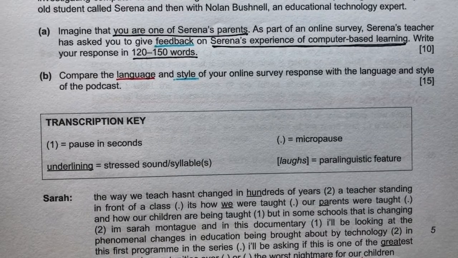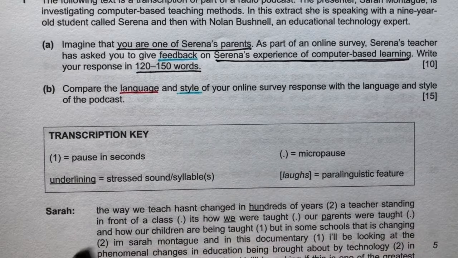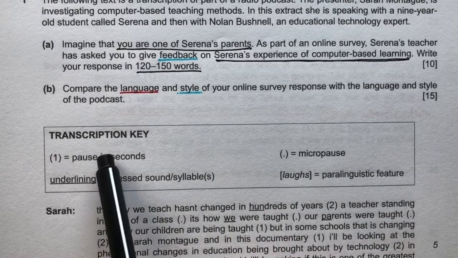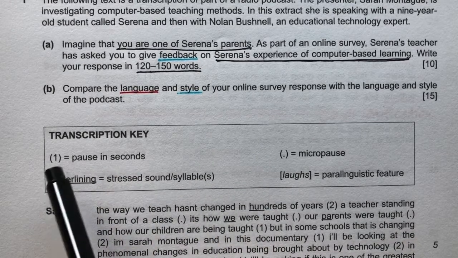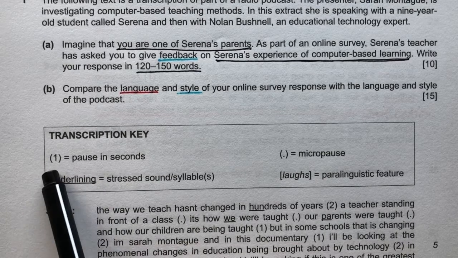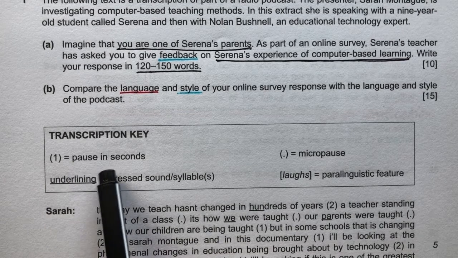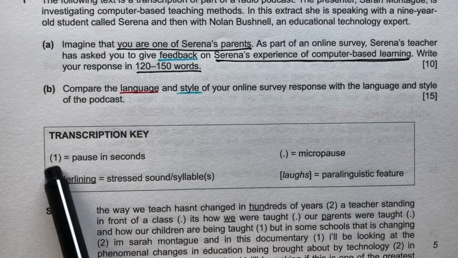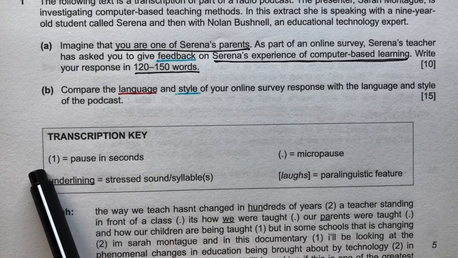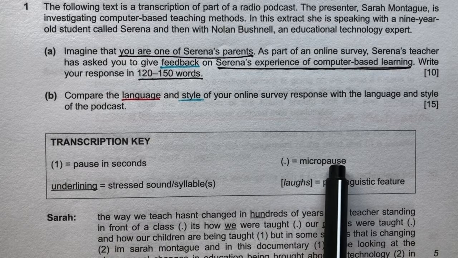So the way that we should do this is I will start by reading the text, and things that you should keep in mind, and that I will be keeping in mind while I read, is that when we have a number in brackets, it indicates the pause in seconds. So 1 would mean a 1 second pause. When there's a period in a bracket, it means that there's a micropause.